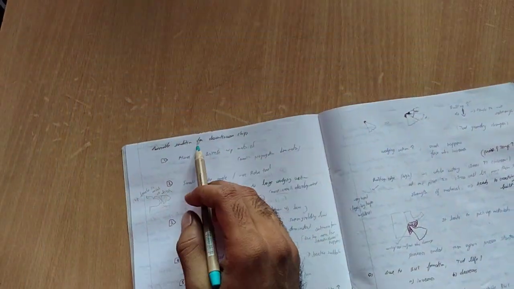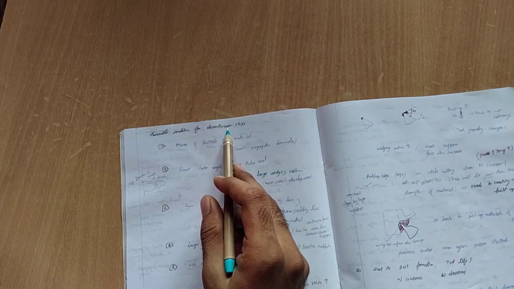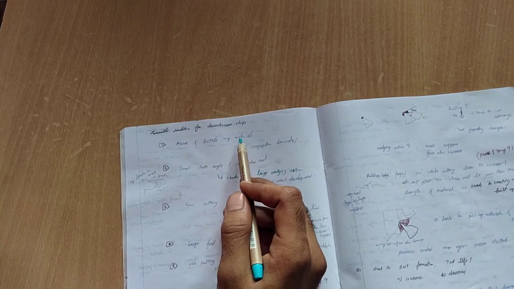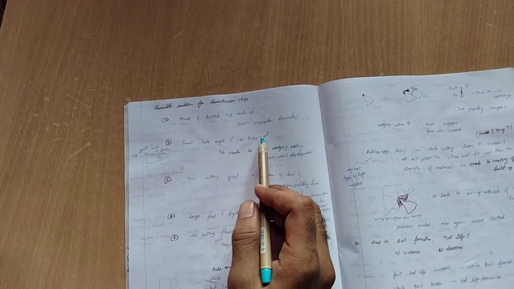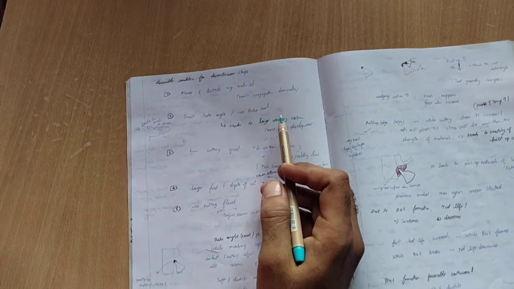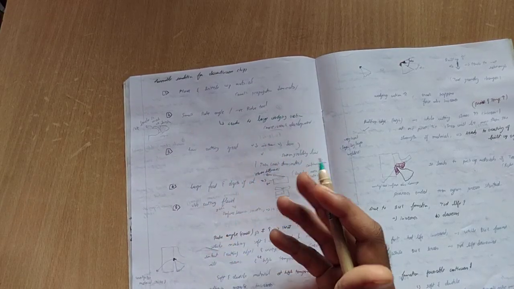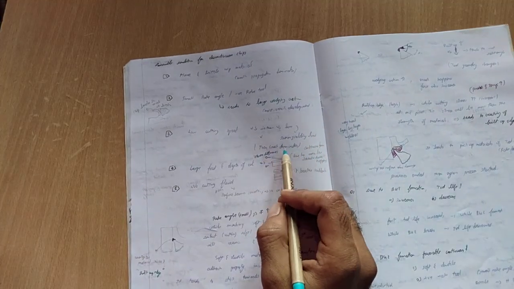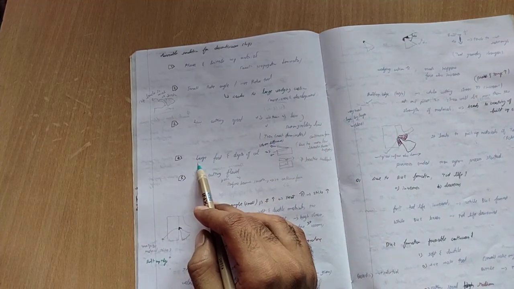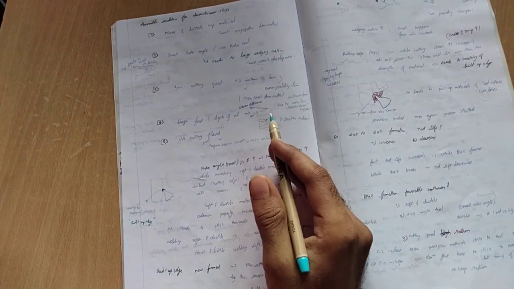So next one, favorable conditions for discontinuous chips: hard and brittle workpiece material, where crack propagation dominates, and a smaller or negative rake angle, which leads to larger bending action, and low cutting speed. Whenever there is low cutting speed, the shear velocity will also be lower, so crack dominates. Here a larger feed and larger depth of cut are needed. No cutting fluid is required because it is a discontinuous chip.